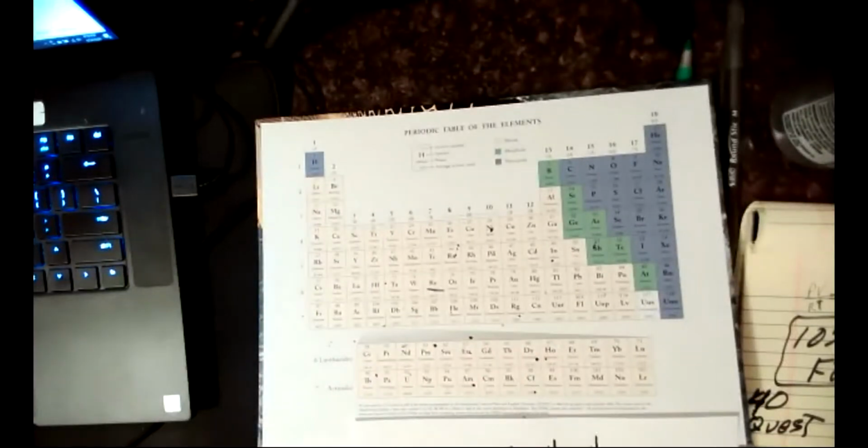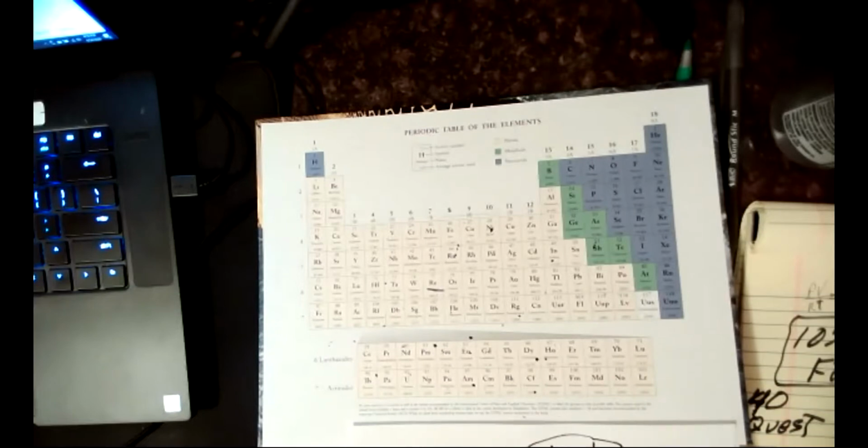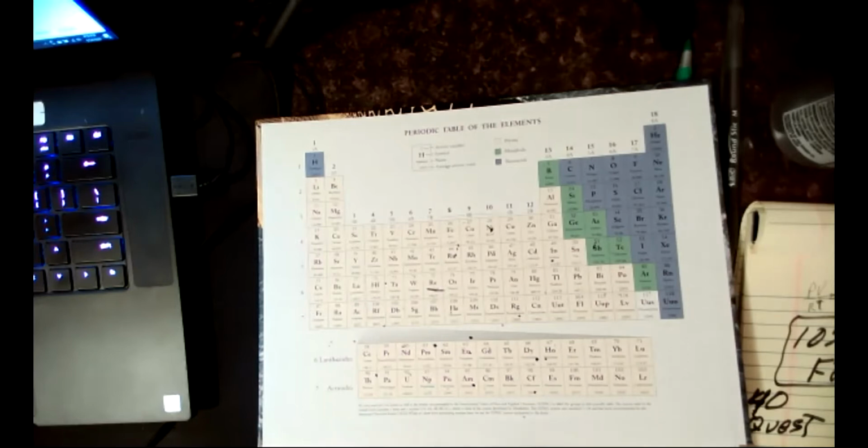So the question is, how many unpaired electrons would it have? Well, everything else is paired up except these. So there would be 2. And that's response D on number 35.